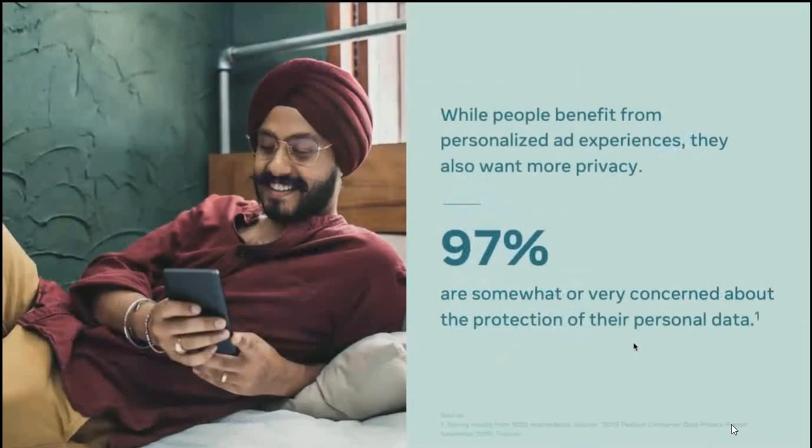While people benefit from relevant personalized ad experiences, they also want more privacy, and they want to ensure their personal data remains protected. They expect the industry to provide transparency and choices in data use, and they want businesses to respect those choices.